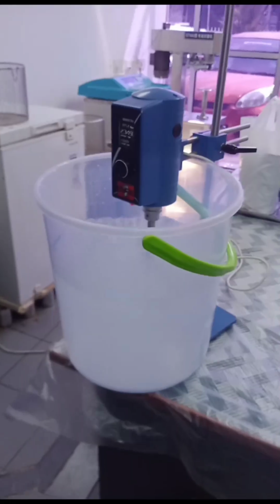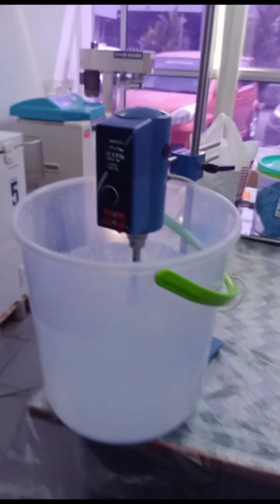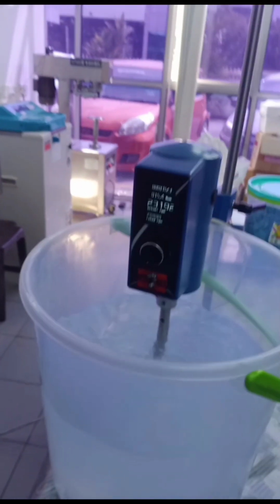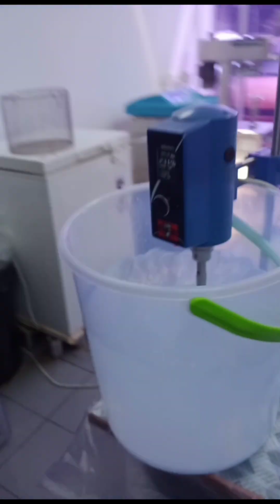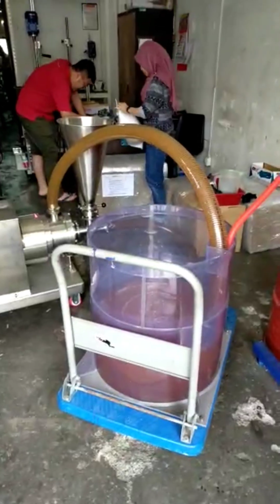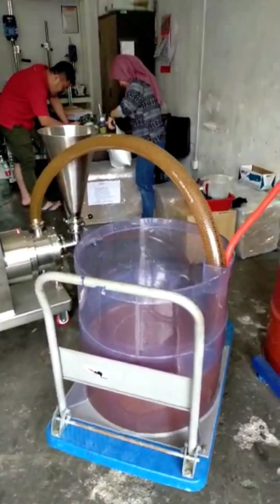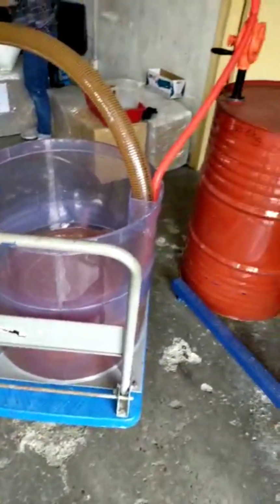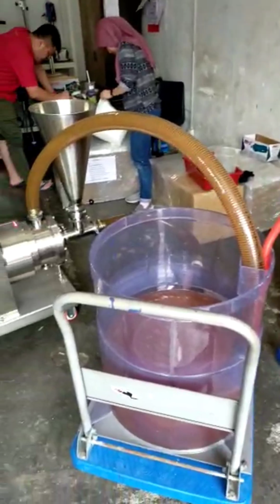7. Optimization. Iterate the design based on the testing results to optimize the shear rate and flow rate according to your specific requirements. This may involve adjusting the tooth number, slot width, or other geometric parameters. Remember, the design of a homogenizer stator and rotor is a complex task that requires expertise.